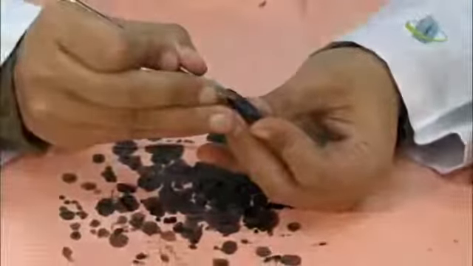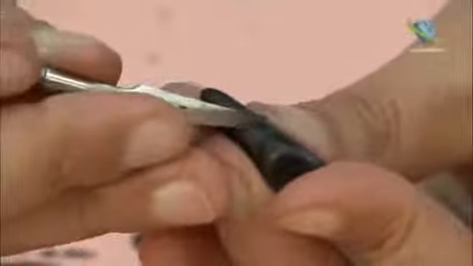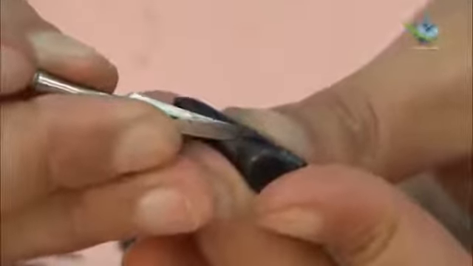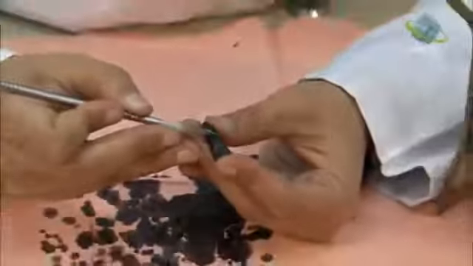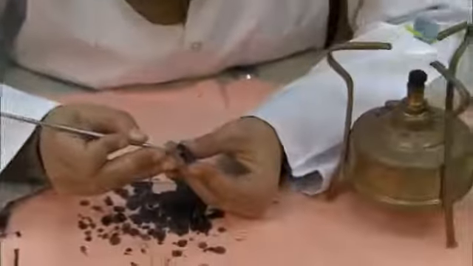Now we will start making the cervical line. We are removing some flakes of wax from the root, and we are stopping on the line we drew.